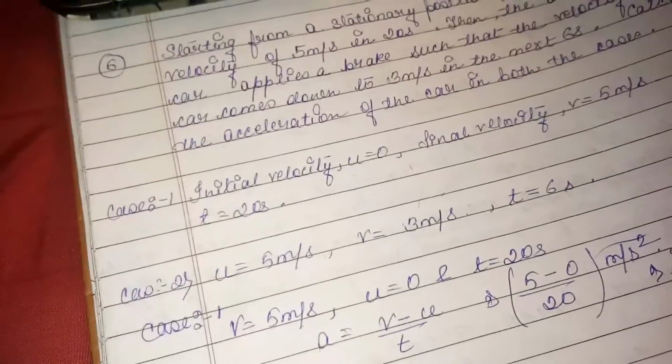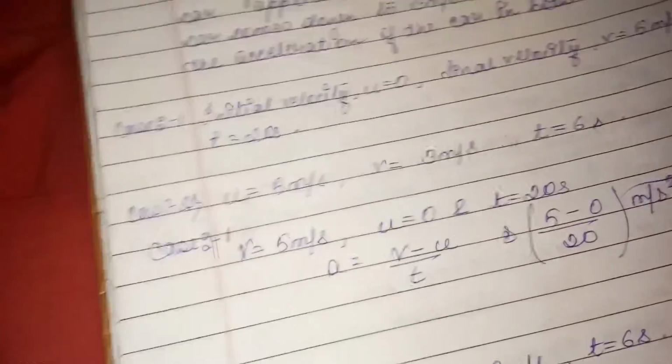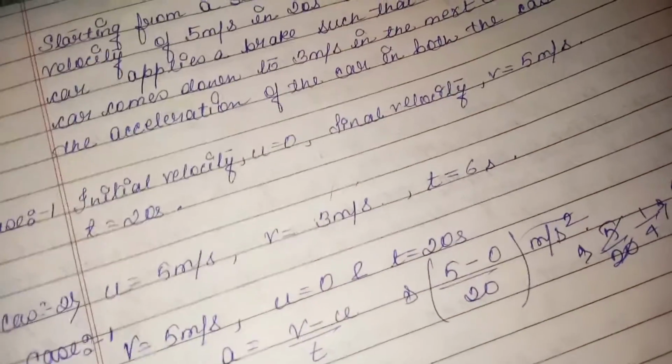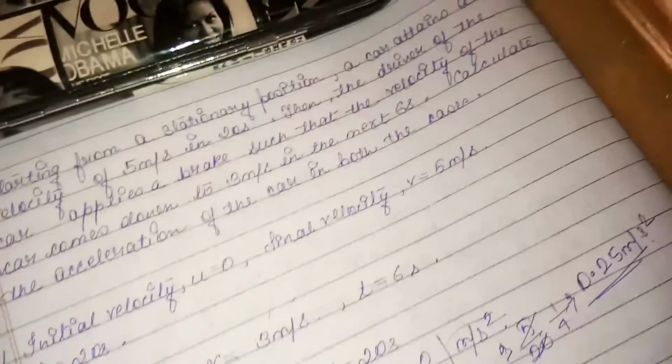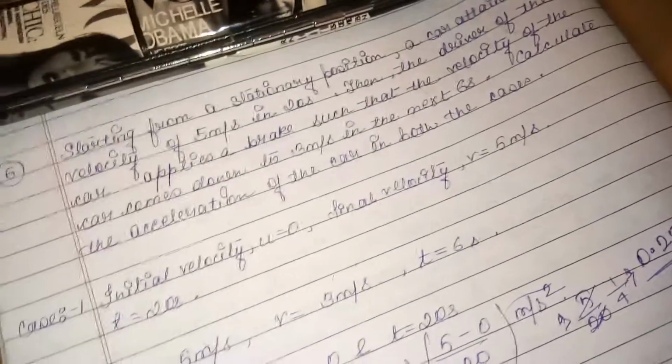So the final velocity of the first case will be the initial velocity here, because after that he applied the brakes. Such that the velocity comes down to 3 meters per second, therefore the final velocity will be 3 meters per second, and the time will be 6 seconds.